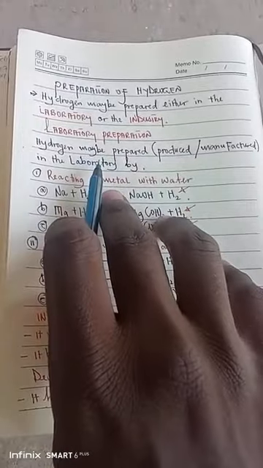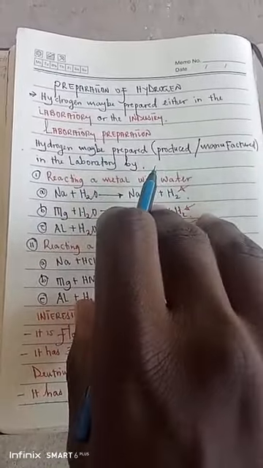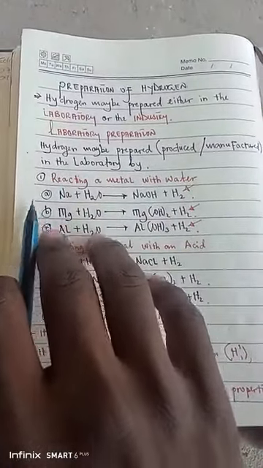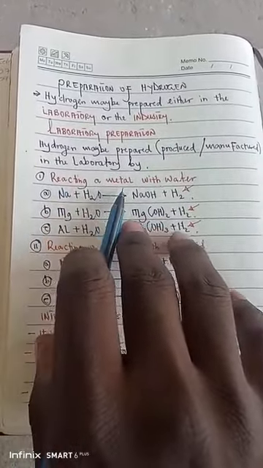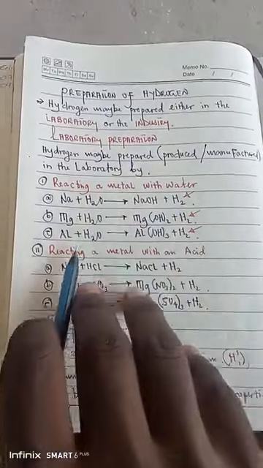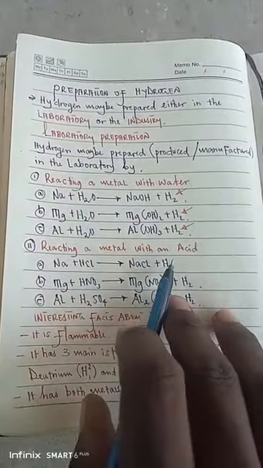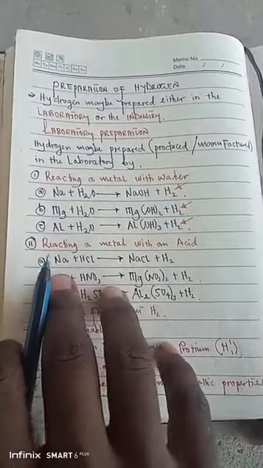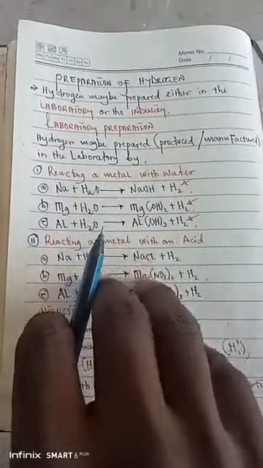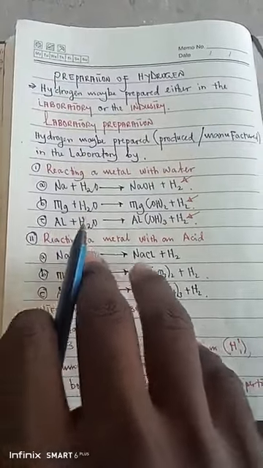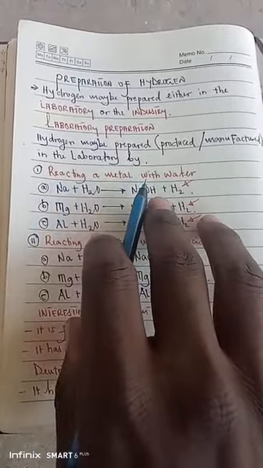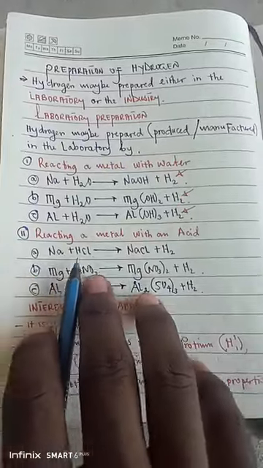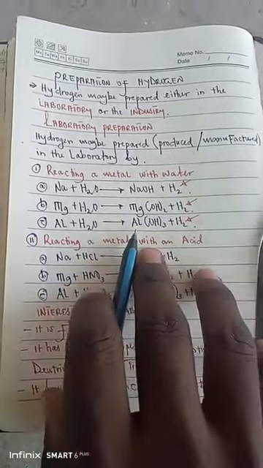Okay, now anytime hydrogen is being prepared in the laboratory, we can prepare it using two pathways. One, by reacting a metal with water, or secondly, by reacting a metal with an acid. These are the two best examples which I can give you, and these are reactions which are very, very common even in the exam. So firstly, by reacting a metal with water, and secondly, by reacting a metal with an acid.